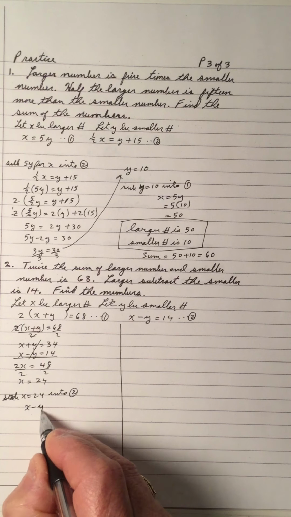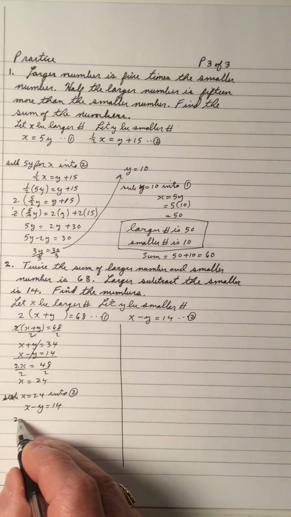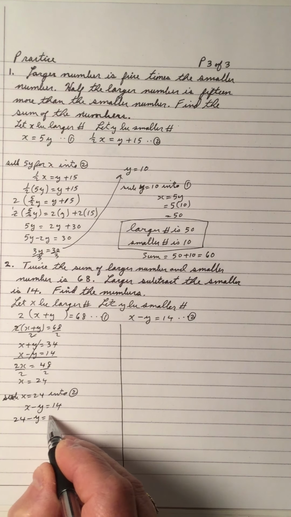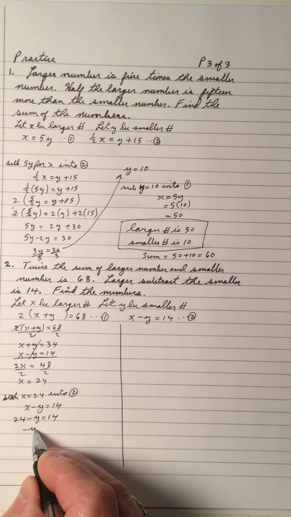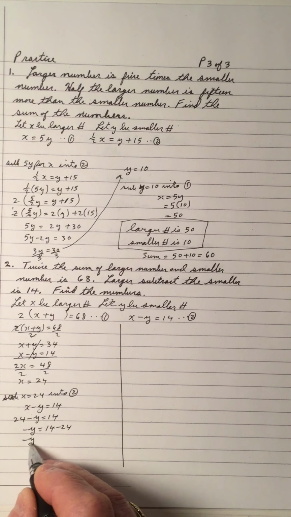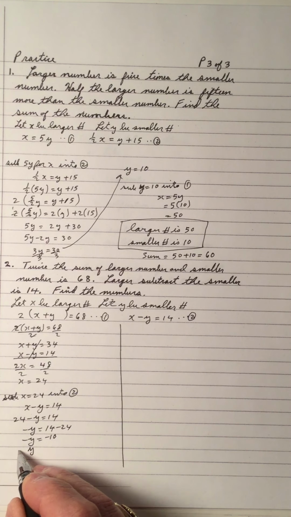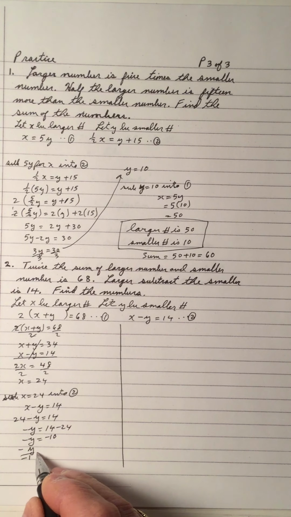So x minus y equals 14. And so x is 24, so 24 minus y equals 14. So negative y is 14 minus 24. Negative y is negative 10. So divide by negative 1.